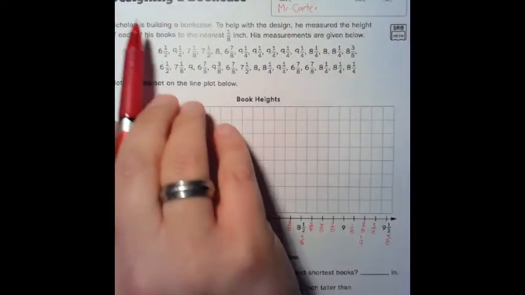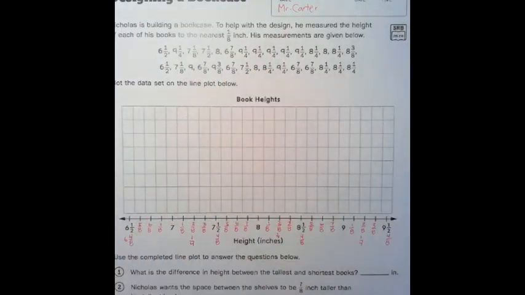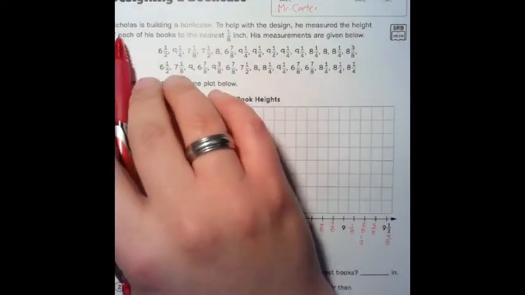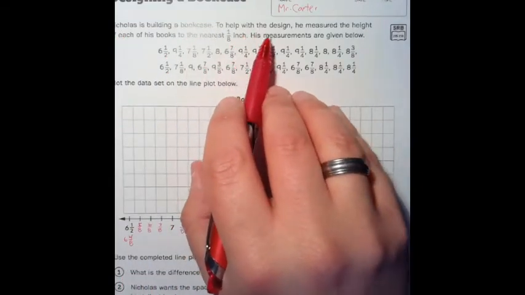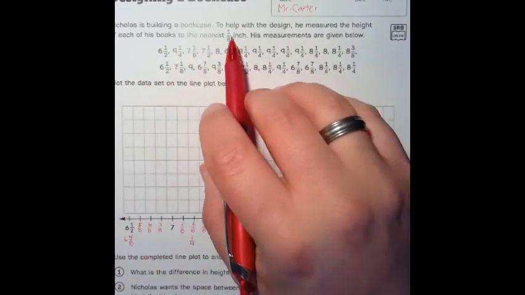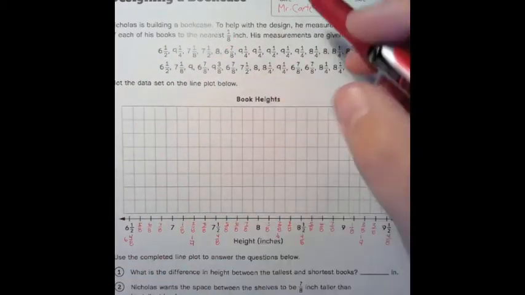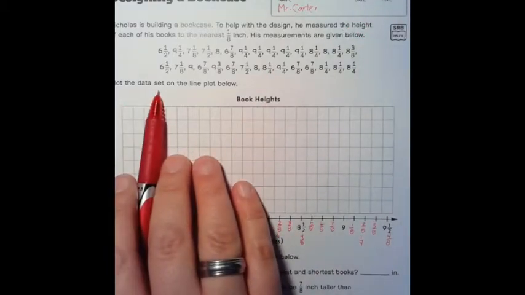So we are designing a bookcase, and we're going to be using a line plot to help us with that. Nicholas is building a bookcase to help him with the design. He measured the height of each of his books to the nearest 1/8 of an inch, and his measurements are given below. So plot the data set on the line plot below.